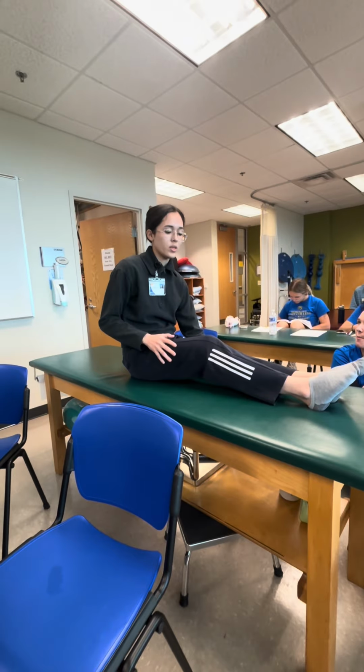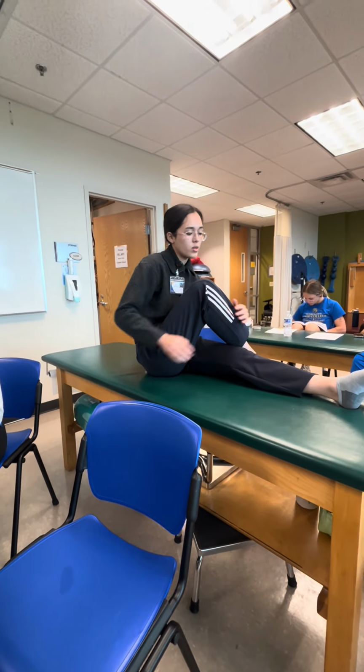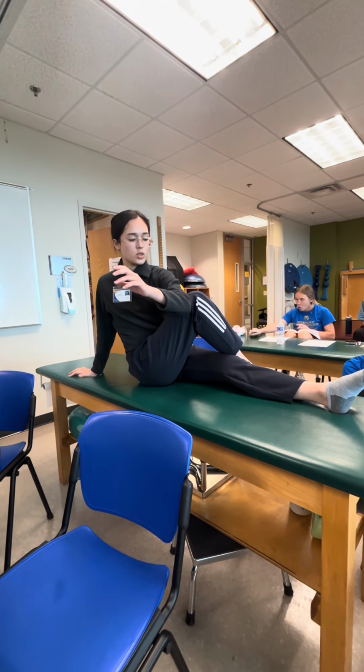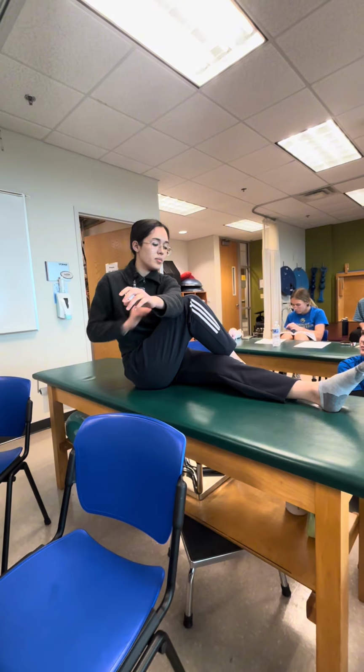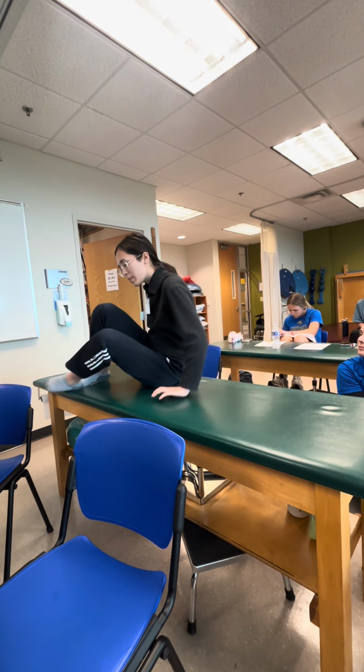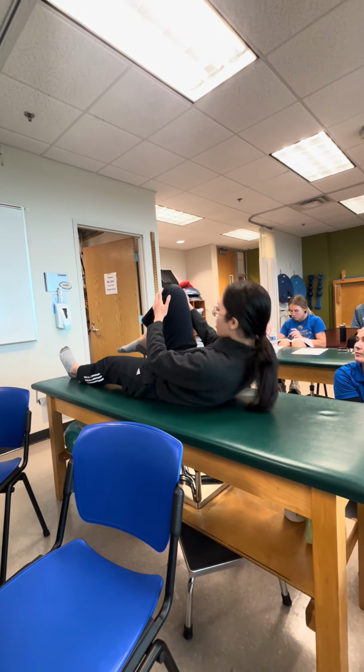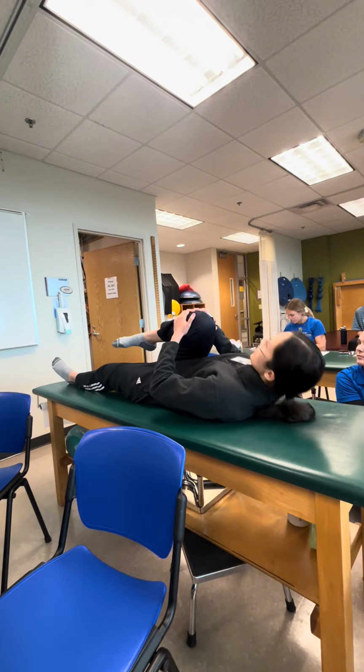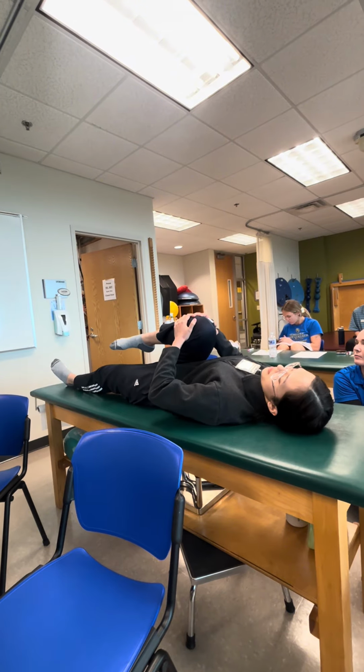That's it. And if you want to stretch this hip, you bring it cross over and then just bring the knee in medially like this. And then the second variation is supine. You bring your knee to the opposite shoulder to increase internal rotation.